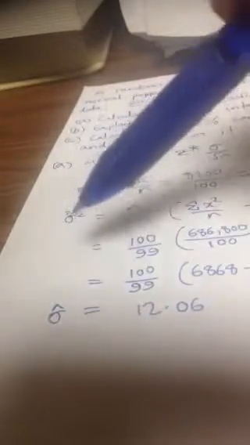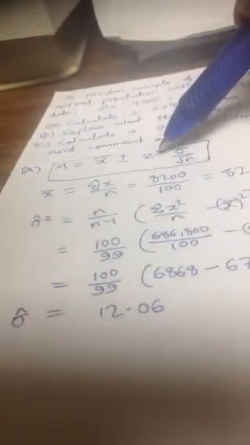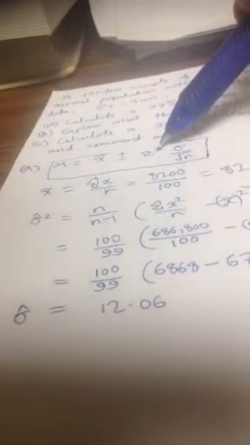So we have two unbiased estimates, x bar, the sample mean, and sigma hat. We're now going to plug these into the formula for the confidence interval. And z star for a 99% confidence interval is equal to 2.576.